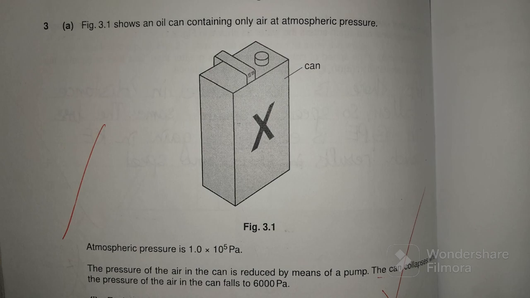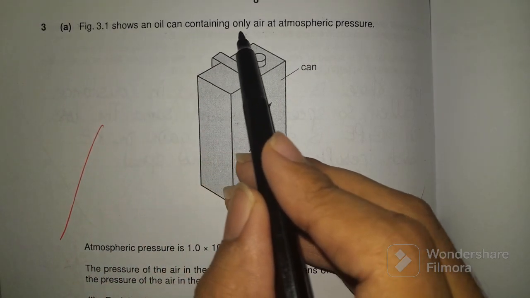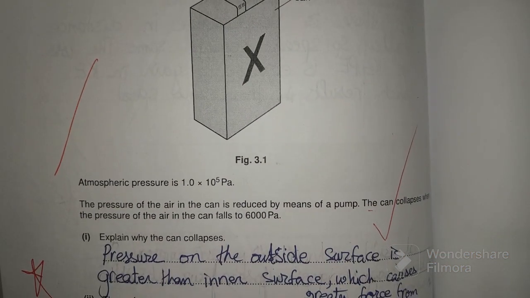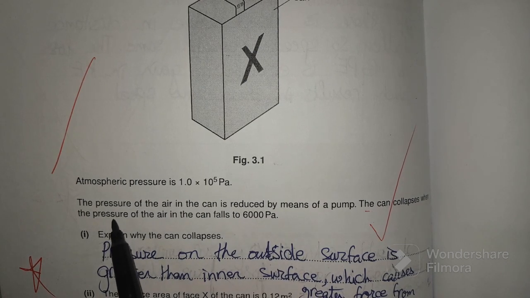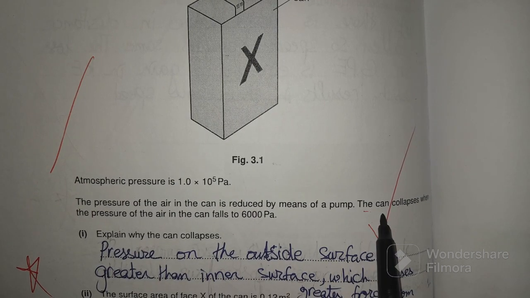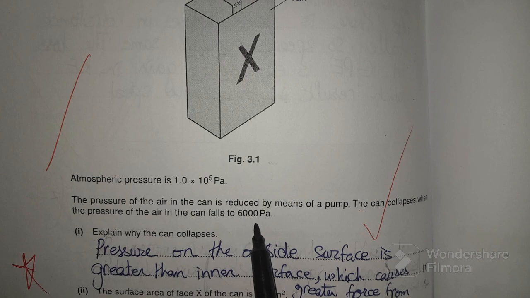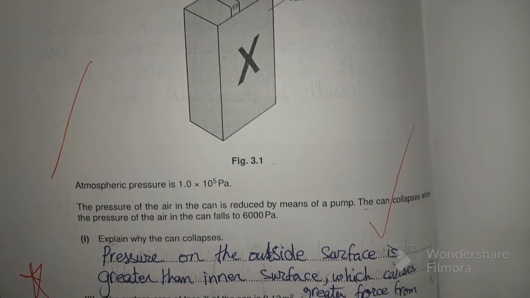Question 3 part A states the figure 3.1 shows an oil can containing only air at atmospheric pressure. Atmospheric pressure is 1.0 times 10 to the power of 5 pascals. The pressure of the air in the can is reduced by means of a pump. The can collapses when the pressure of the air in the can falls below 6000 pascals. Explain why the can collapses.